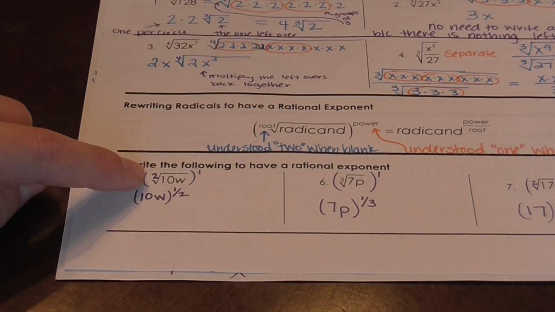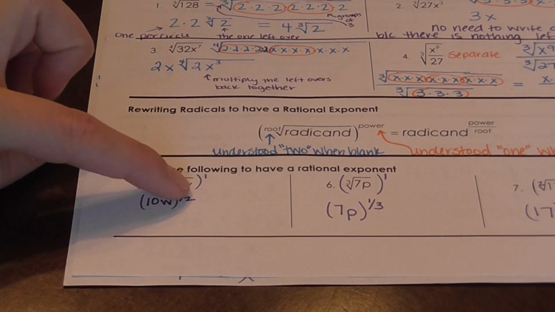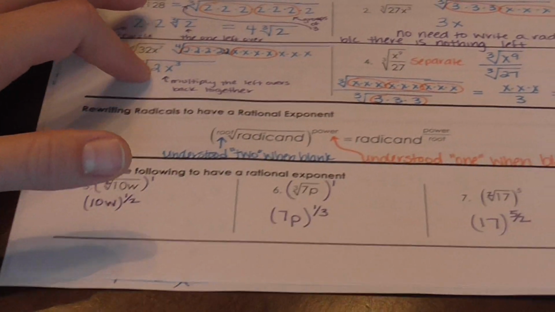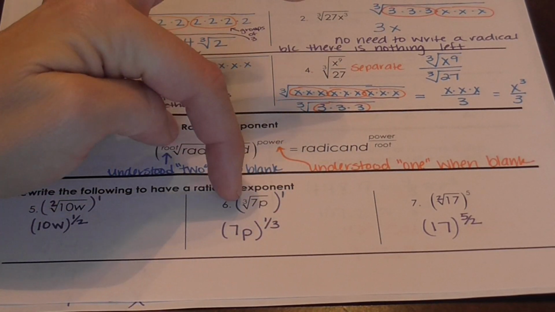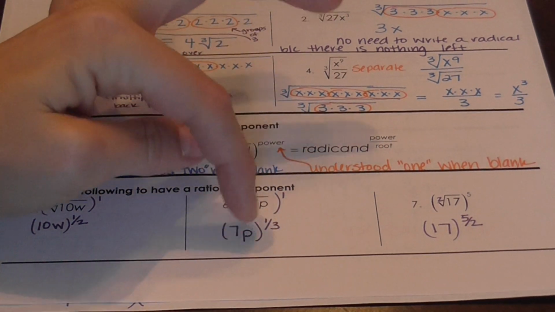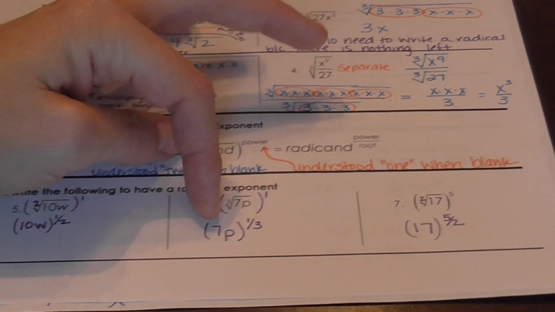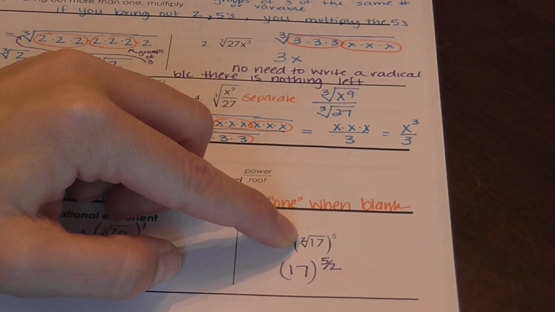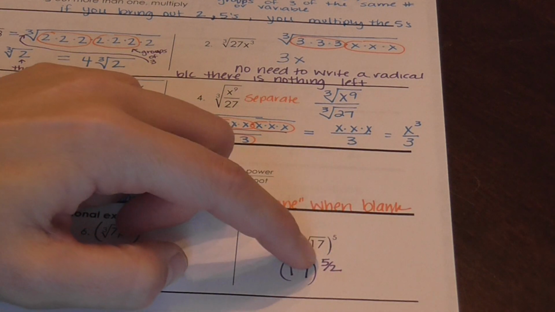So if we take a look at this one, there was nothing written here or here, so I filled in my 2 and my 1. So 10w is what's underneath. I'm going to put the 1 over 2, to the 1/2 power. There was nothing out here, so I put the understood 1. So 1 over 3, I just take what's inside of here and put it to the 1/3 power. Now make sure that when you're writing these, it's clear that this is an exponent and not a fraction that's being multiplied times your radicand. There was nothing written here, so I wrote in the 2 so that I would know, so that I take what's underneath, which is the 17, and I make it 5/2.